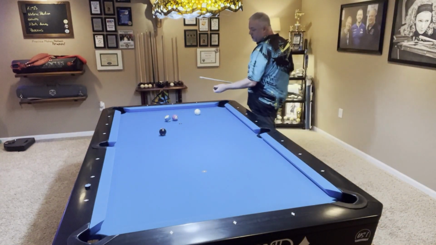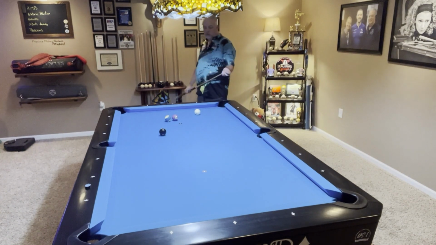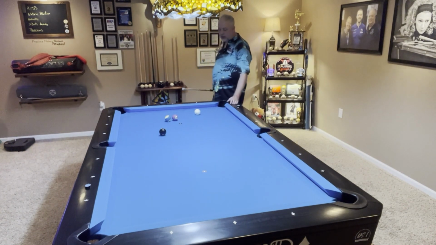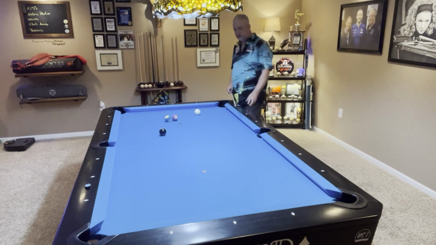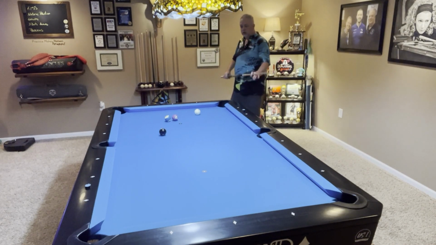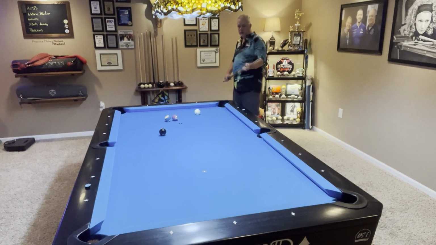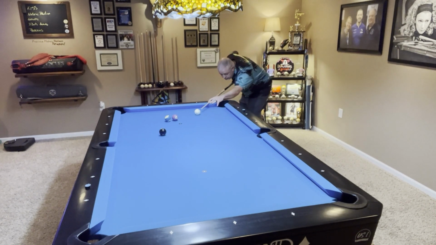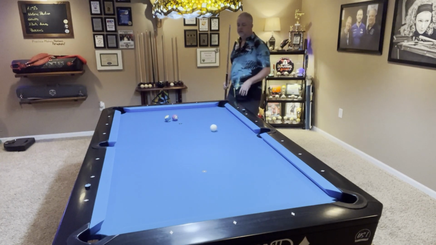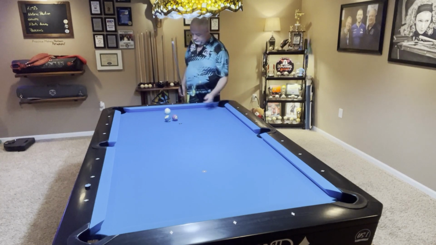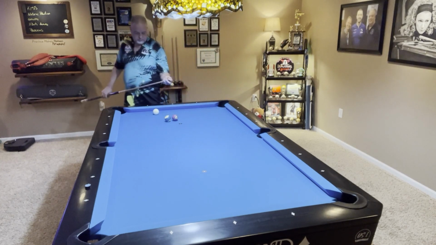Not quite full enough. I'm going to try to come behind it. So that means coming into this rail. This is exactly what you shouldn't want to have to do. But know that you can if you have to.